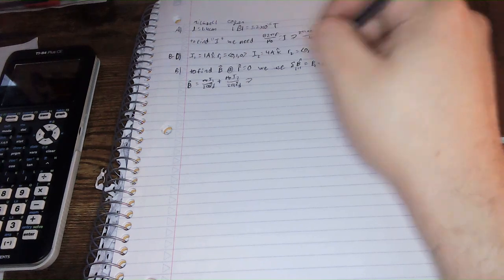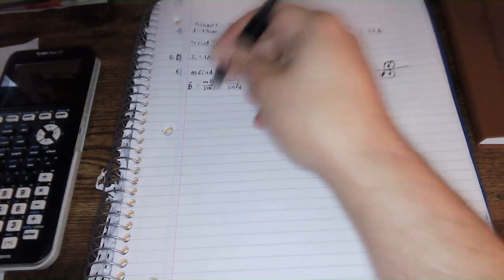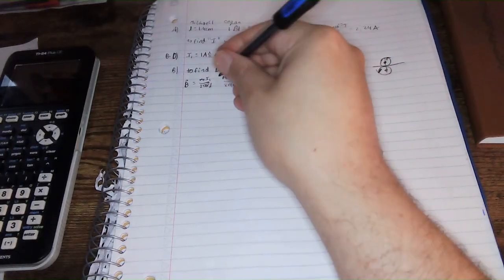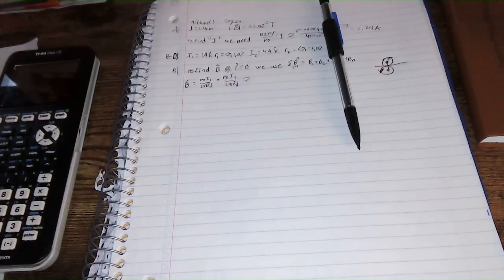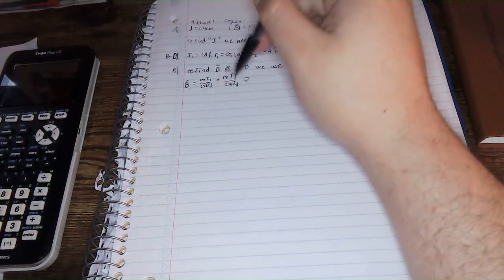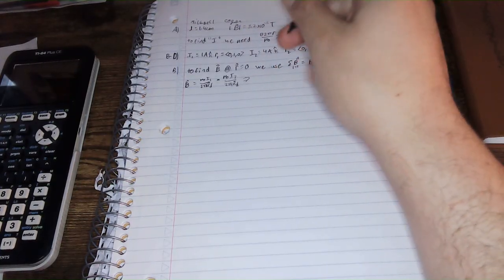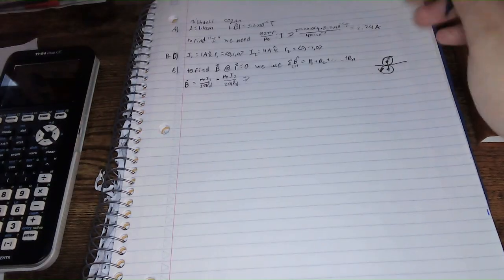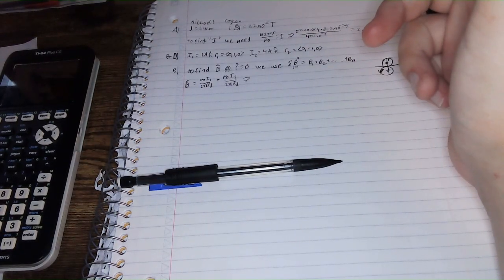But we need to preserve the sign for this one. So we'll actually set this up right off the bat as negative. And this will be for the first part of the vector, so in the x direction. Because let's remember, it's going upwards.